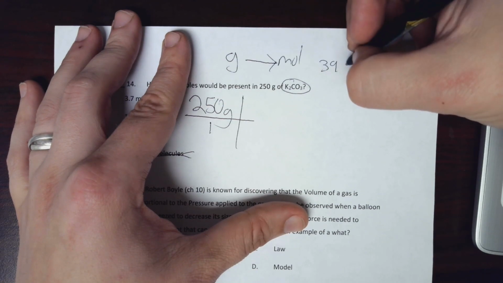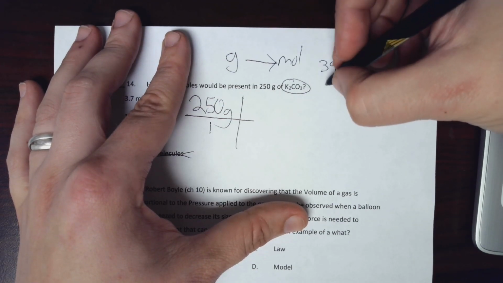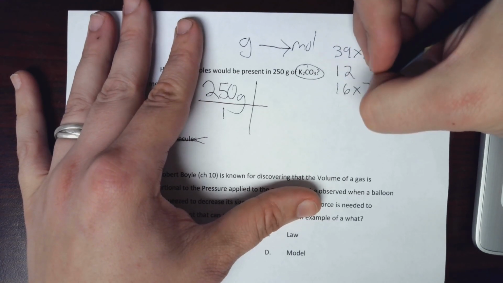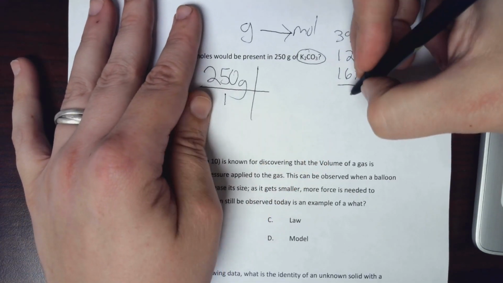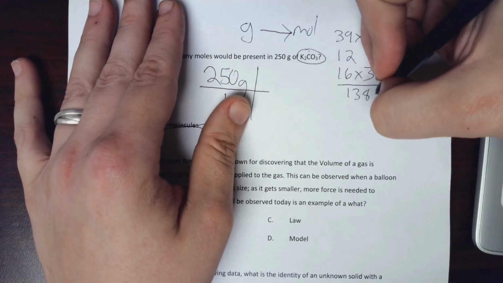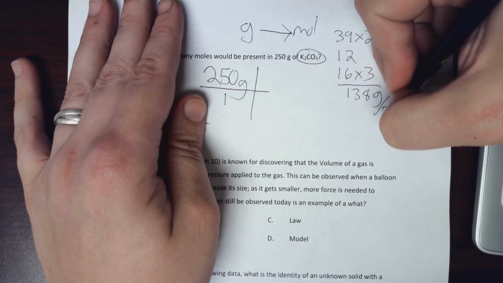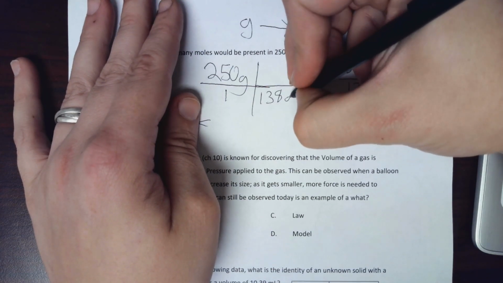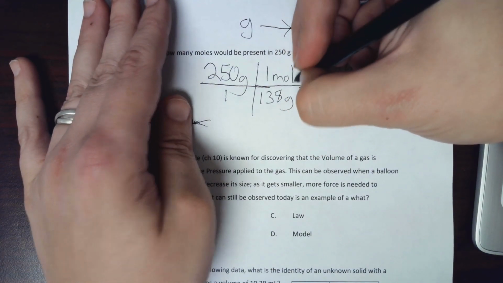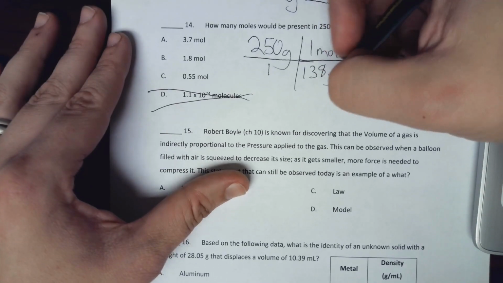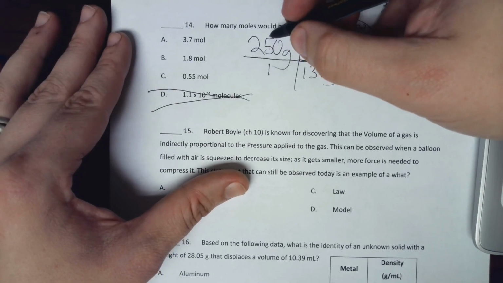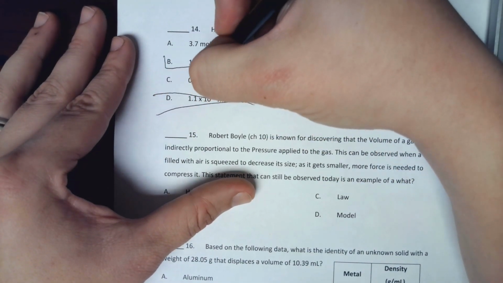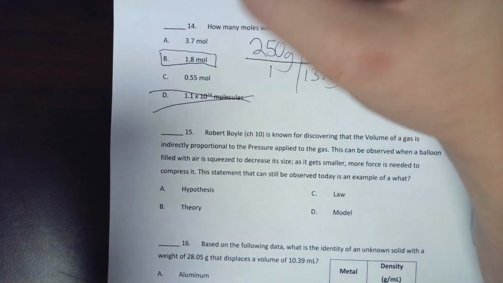Now that's the weight of potassium, but there's two of them. We have carbon and we need 3 oxygens. If I remember right, this is something like 138 grams per mole. With that in mind, we set up 138 grams in 1 mole. And if you do that, 250 divided by 138 gives you close to 1.8.